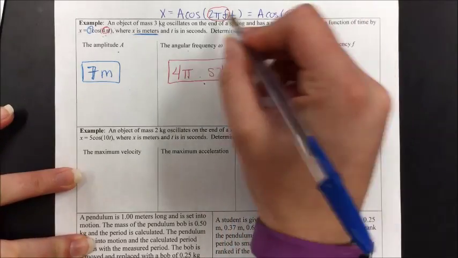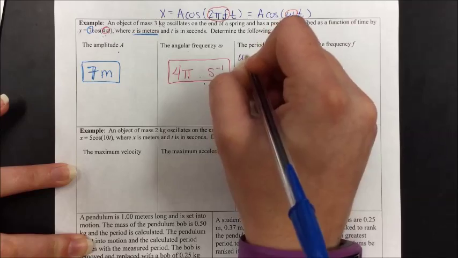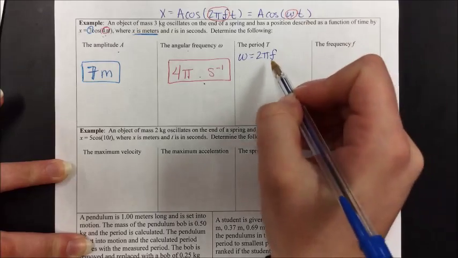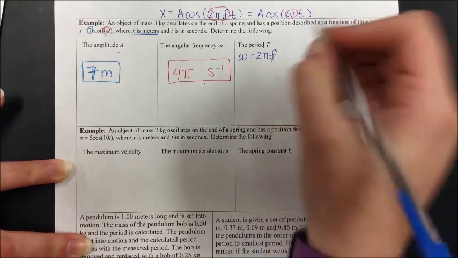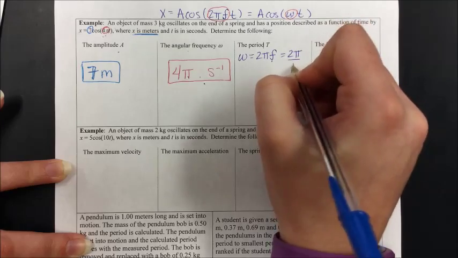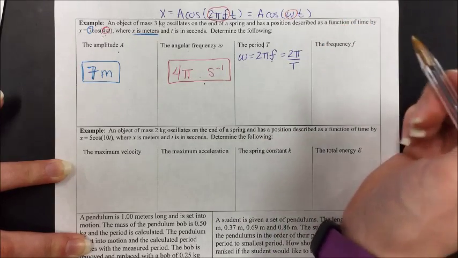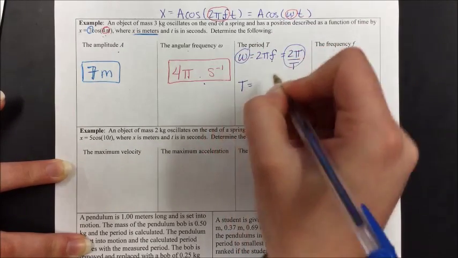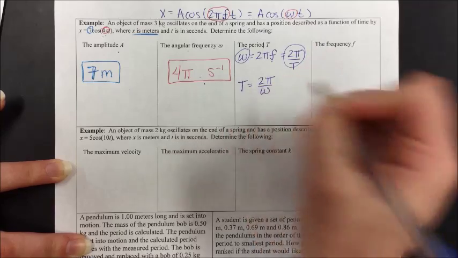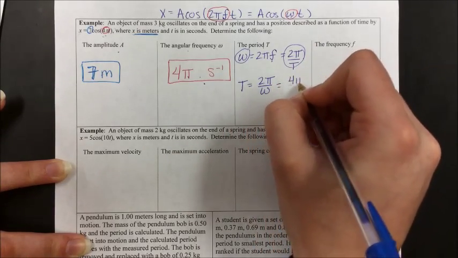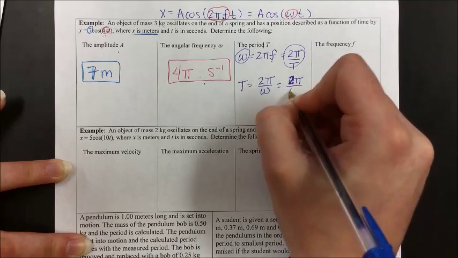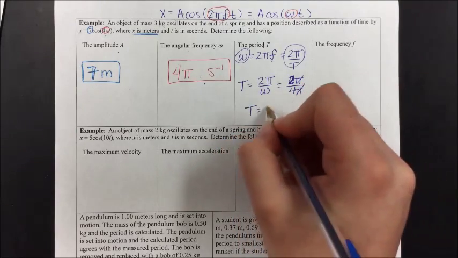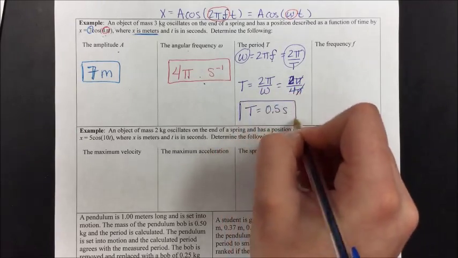So that's the stuff that we got from the equation. And we know from up here, so we're looking for period now, the angular frequency equals 2 pi times the frequency. And we know the frequency is equal to the inverse of our period. So that gives us this formula. So if we rearrange this one and this one to get period is 2 pi divided by our angular frequency, which is 2 pi divided by 4 pi. So the pi's cancel, and 2 divided by 4 is 1/2, so 0.5 seconds is going to be our period.